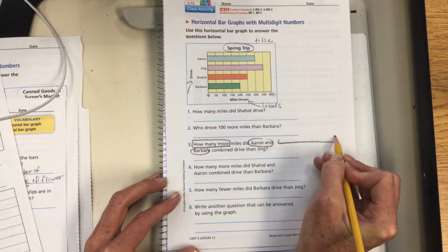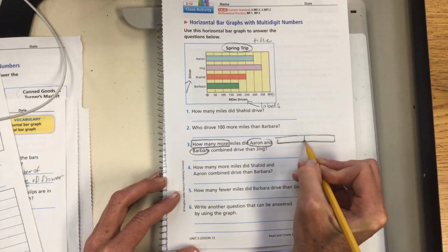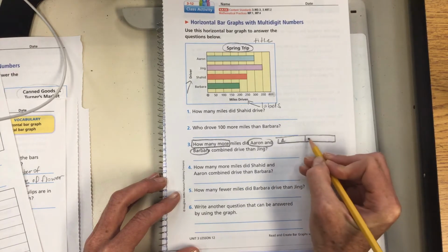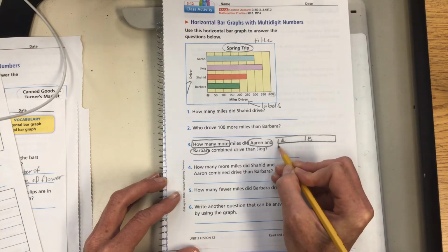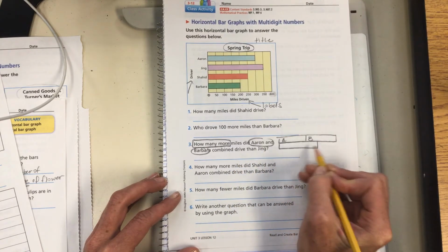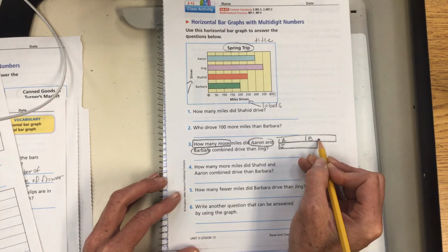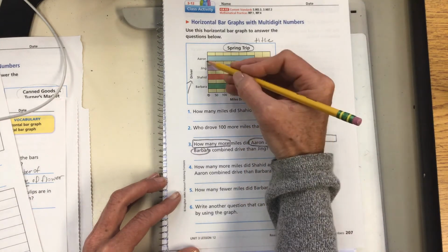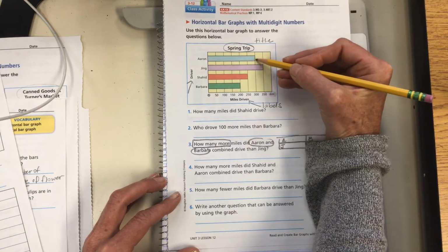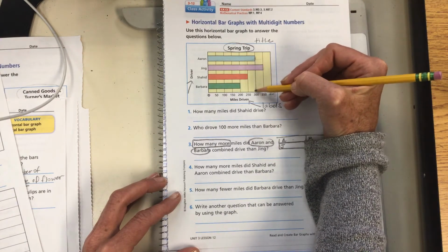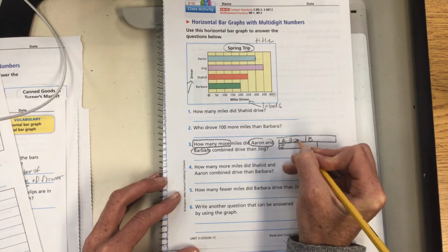So I'm going to draw a long bar here. Part of it's going to be Aaron's, and then part of it's going to be Barbara's. And we know this is longer than Jing. So I'm going to draw Jing's bar, maybe something like that. I just know it's shorter than Aaron and Barbara's. If I look up here at Aaron's, I'm going to follow the bar all the way to the end here, and I'm going to go down, and that's going to be 300.